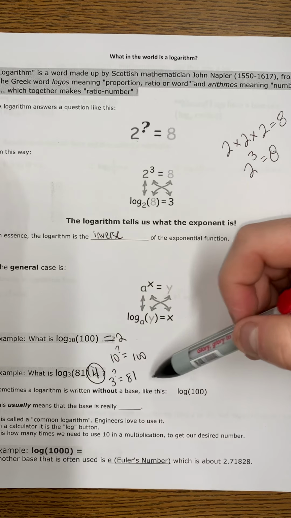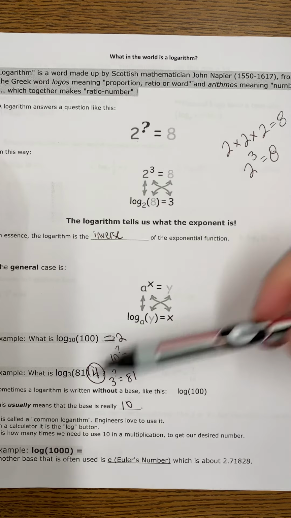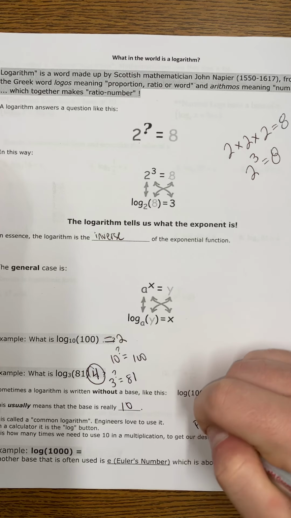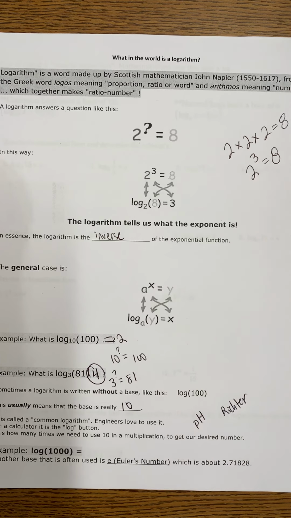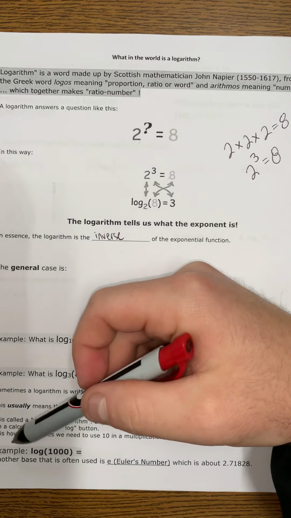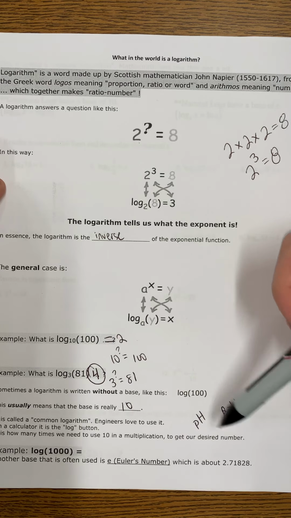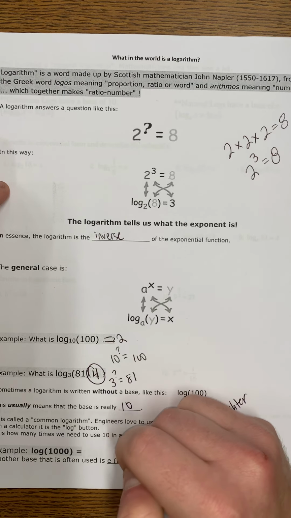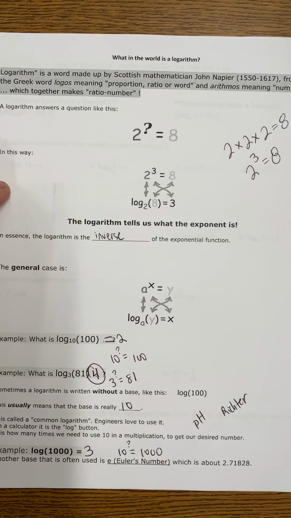Sometimes we write logs without bases like this, like log 100, but typically that means the base is 10. We call this a common logarithm, and engineers love to use common logarithms. It shows up in the pH scale, and it also shows up in the Richter scale for measuring magnitude of earthquakes. It is how many times we need to use 10 in a multiplication problem to get our desired number. So example, log of 1,000 is similar to asking 10 to what power is equal to 1,000. And 10 to the third power is equal to 1,000. The 10 there is understood.